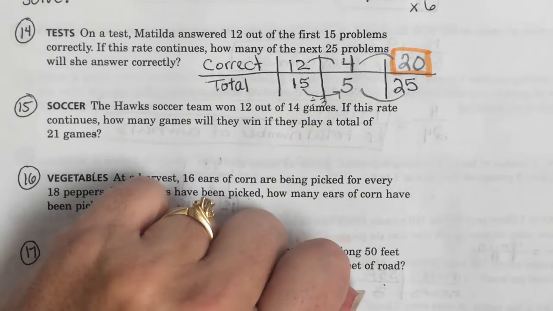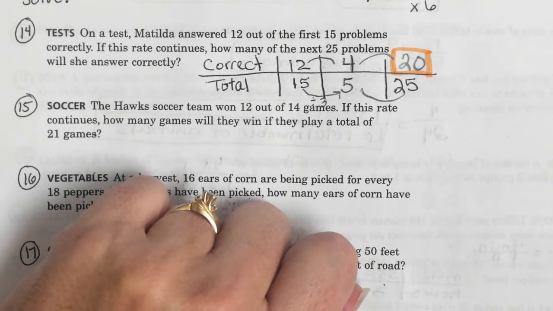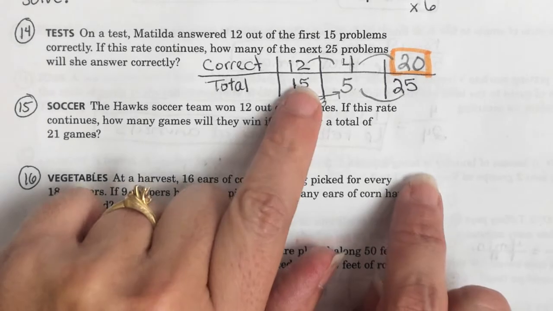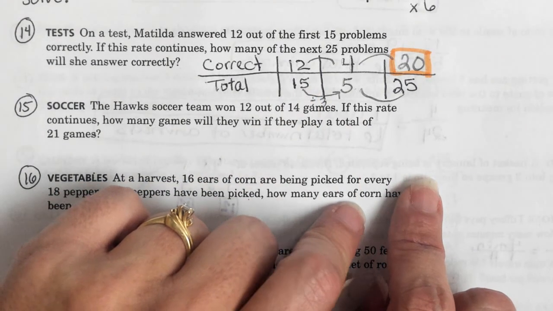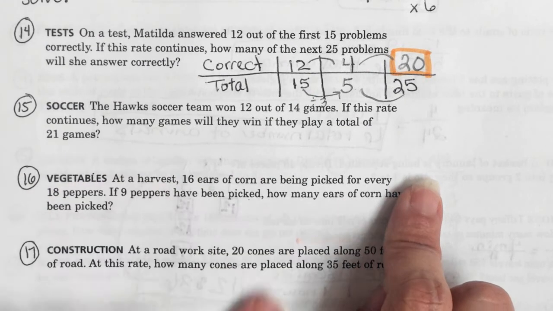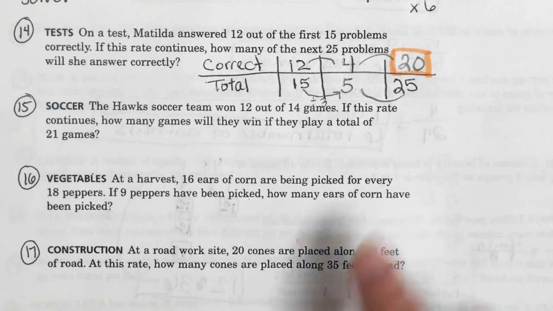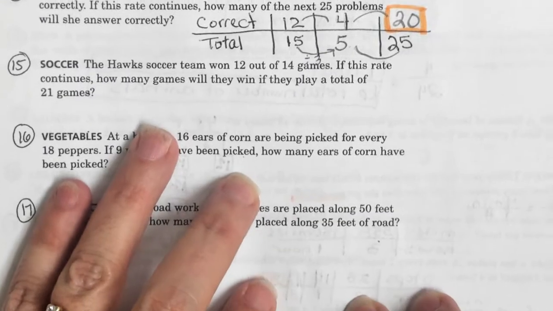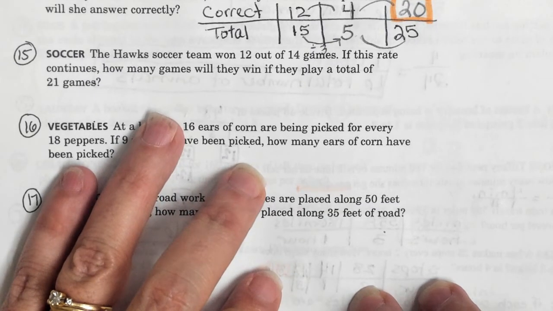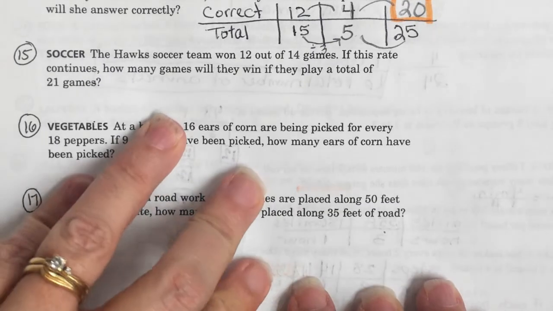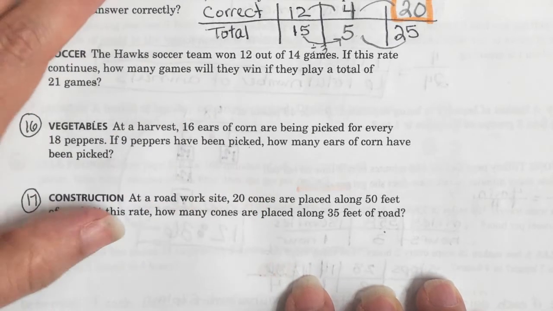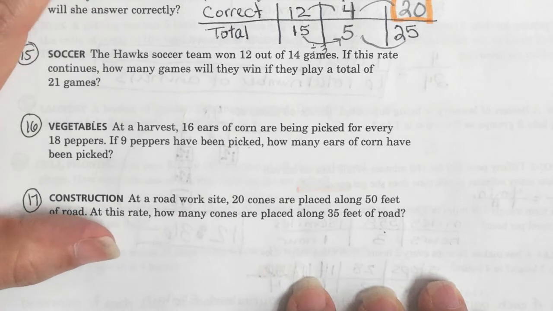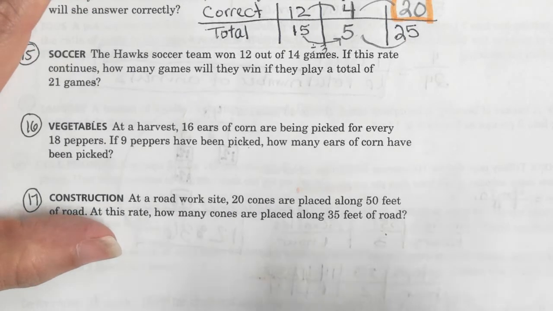Okay? You just can't guess. I think when I was you guys' age, I thought, well, we can just double that and subtract 3 or something, but it doesn't work that way. Okay? On 15, the Hawks soccer team won 12 out of 14 games. If this rate continues, how many games will they win if they play a total of 21 games?